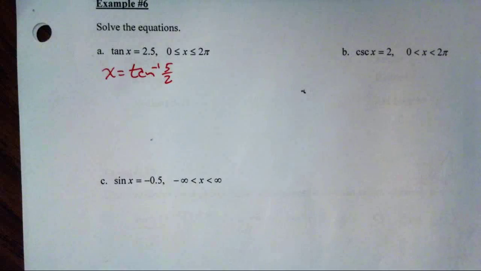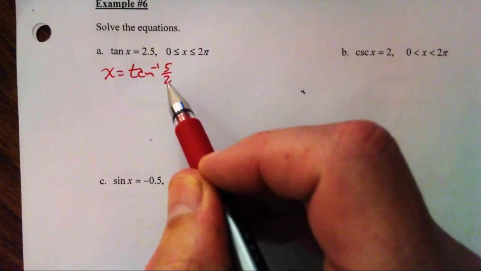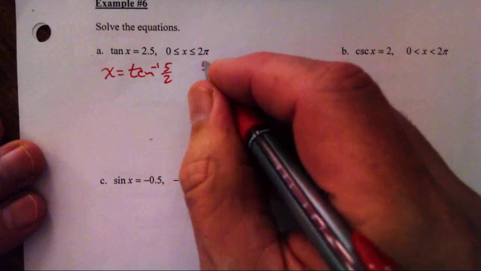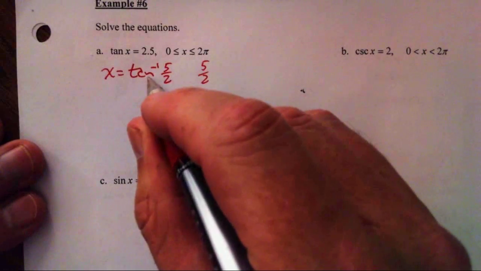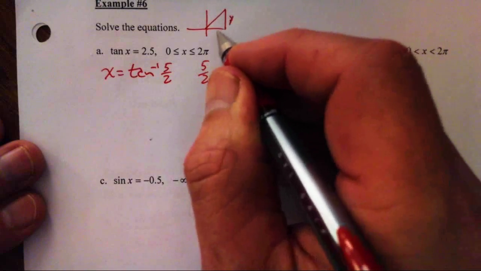And I immediately recognize that that value, this is not a good triangle. It's not a 30, 60, 90. It's not a 45, 45. And then I still want to get a picture of it. So 5/2 is our tangent ratio, which is opposite on adjacent, or y on x.